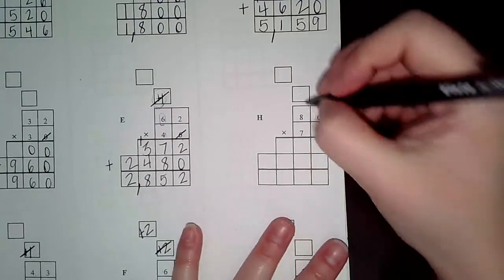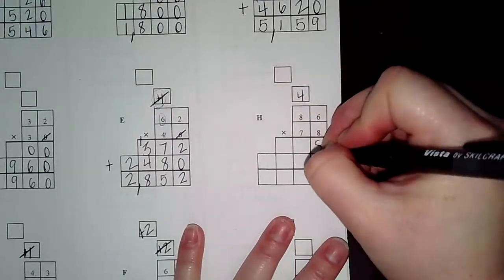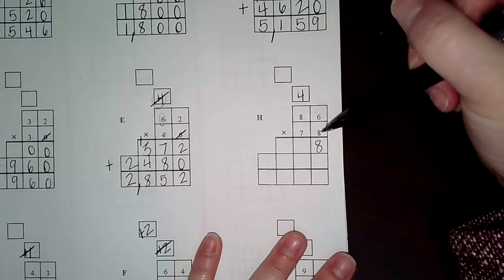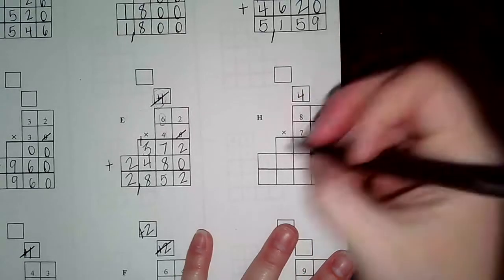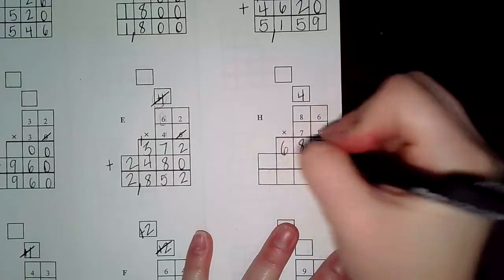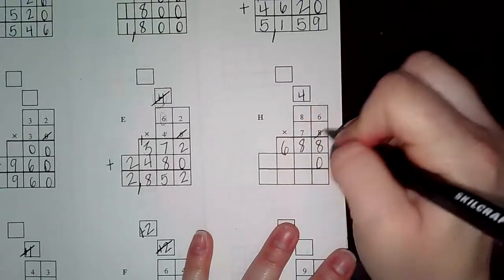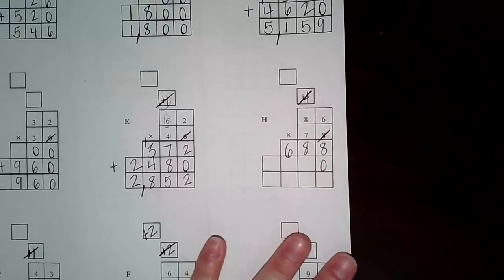6 times 8 is 48. 48. Then I'm going to go over. 8 times 8 is 64, 65, 66, 67, 68. And down with the 0. Cross out the 8 and cross out the 4 because we've already added those 4.